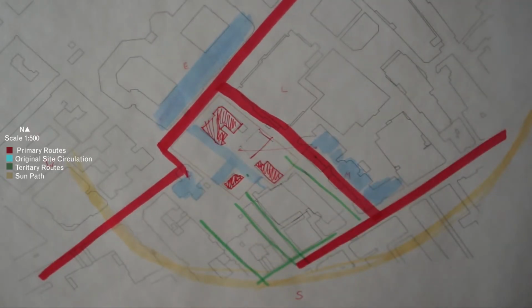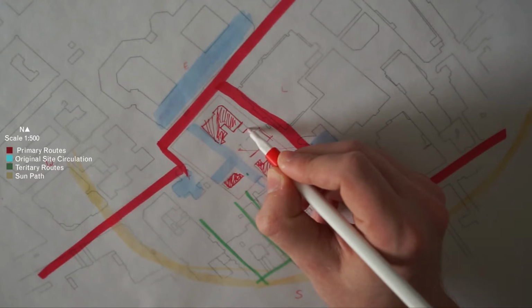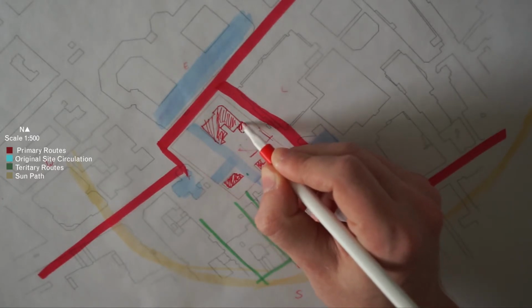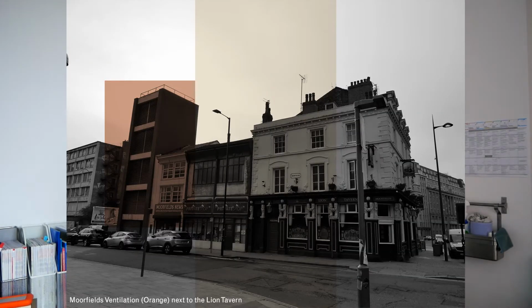We also have the newer addition to the site, the Moorfields ventilation there, which ties into this Moorfields here. Moorfields is a train station, by the way. If you've just joined and you didn't know what that was, then Moorfields is a train station. So from this, I chose to basically retain and map out these facades, how I can treat them, how I can use them, how I can rejuvenate them.